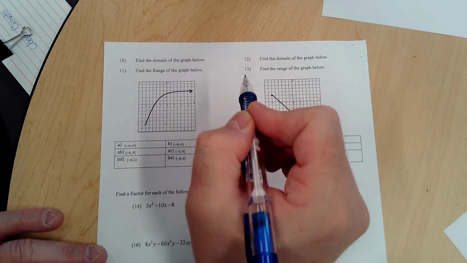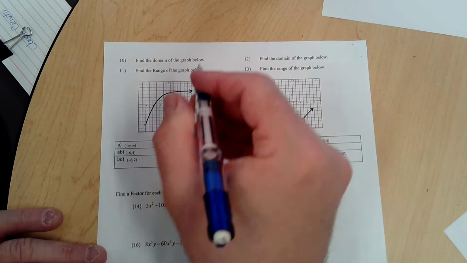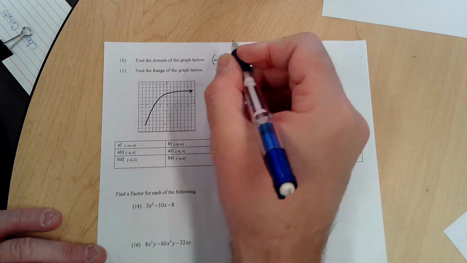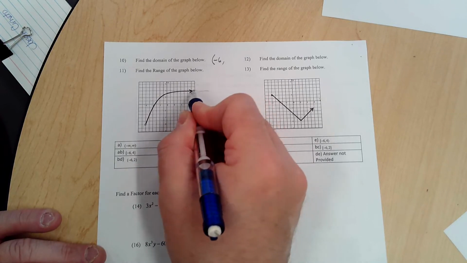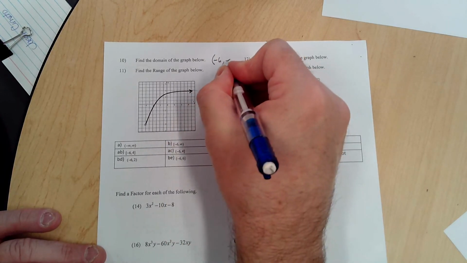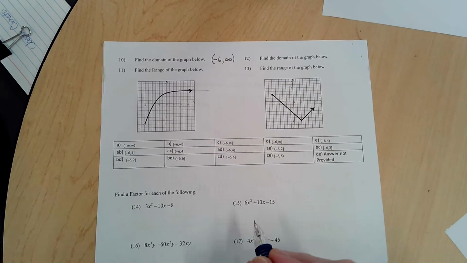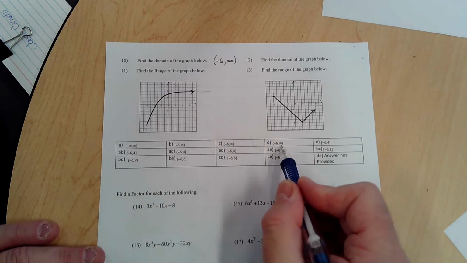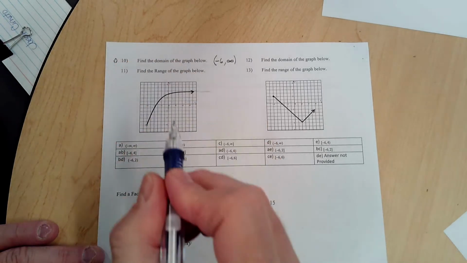We want farthest to the left first. Farthest to the left is this open dot. It's at -6. So -6 open dot means we use a parenthesis. And the farthest to the right is an arrow. Arrow continues to the right forever. That would be an infinity, and all infinities are parentheses because we don't include them. So if we're trying to find that answer in all of this madness down here, I see D. So 10 would be D if we were bubbling.